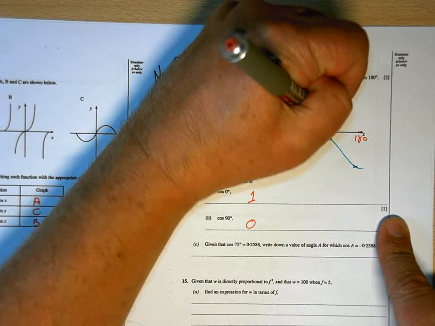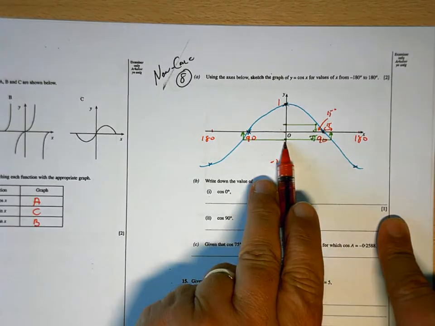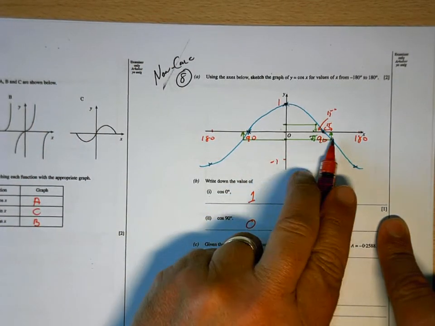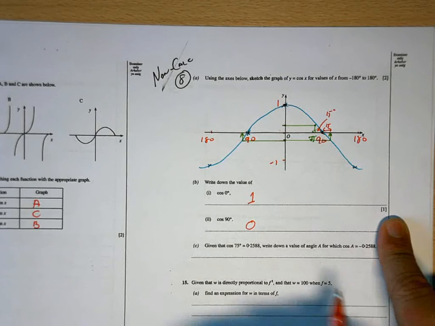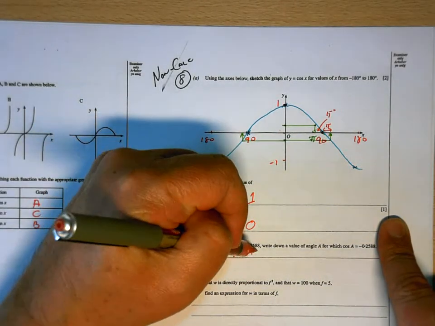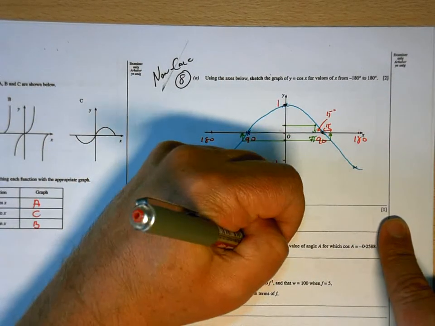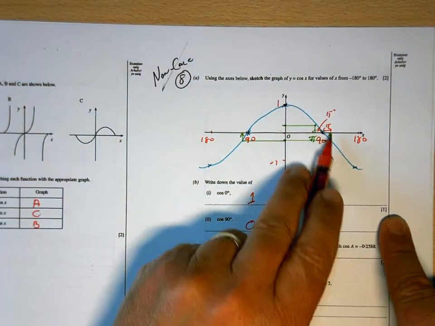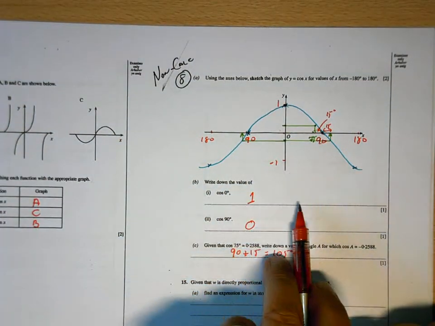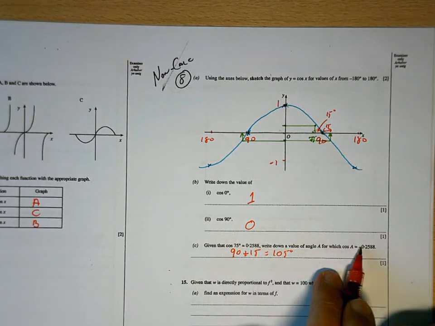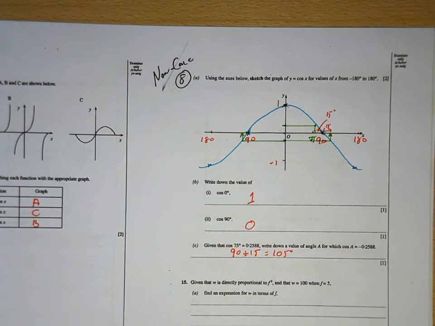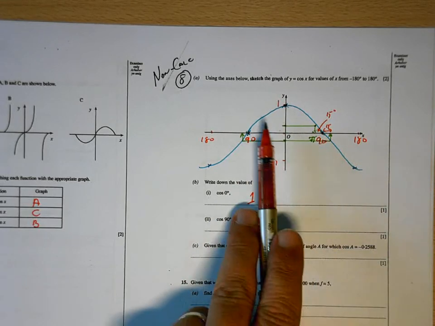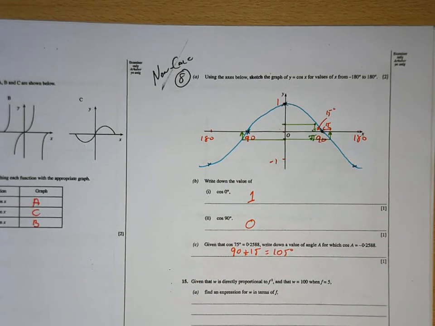So this distance here is 15. So for that value, you're going to have 90 plus another 15, which is 105 degrees. So that one's a bit trickier because it's this that's changing from plus to minus, not the other. But essentially it's the same idea. You're using the graph and the symmetry of the graph in order to work out what your answer is. So hopefully you'll find that helpful.